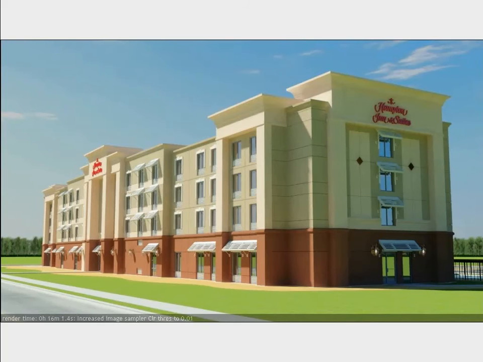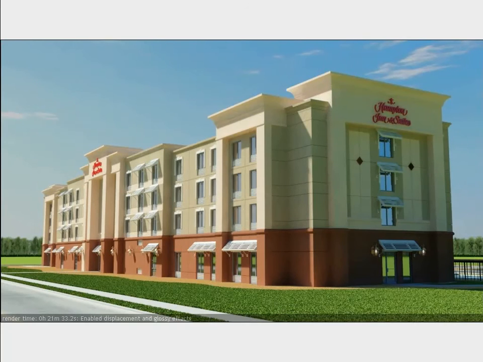And the only thing left to do at this point is to enable glossy effects and displacement, and we can render a final image, which is what you see here. If you want to see the completed scene at this point, you can open up the file called Hampton02.max.